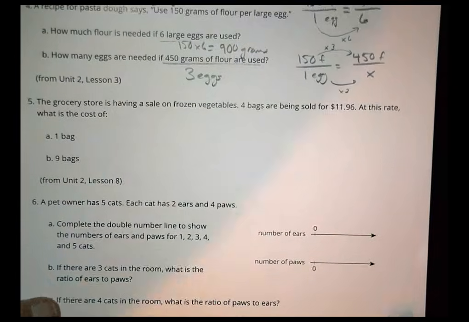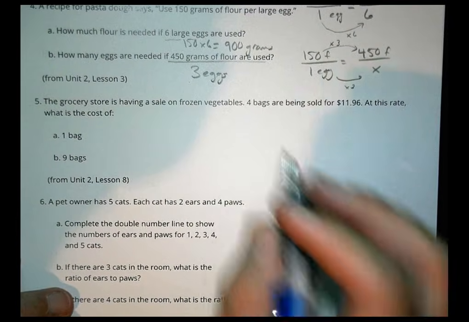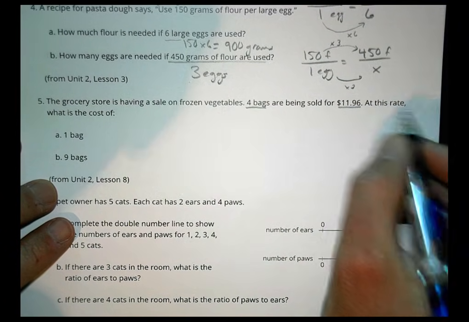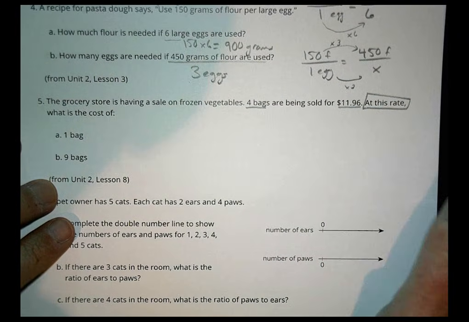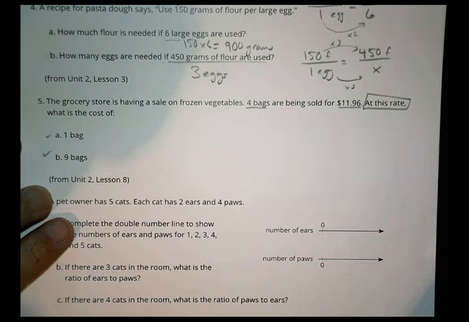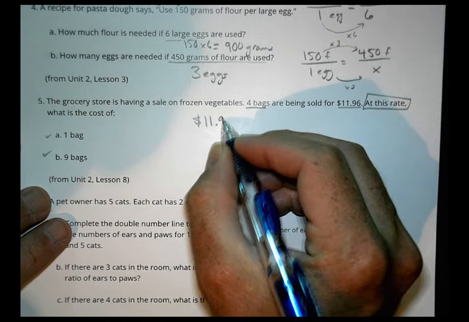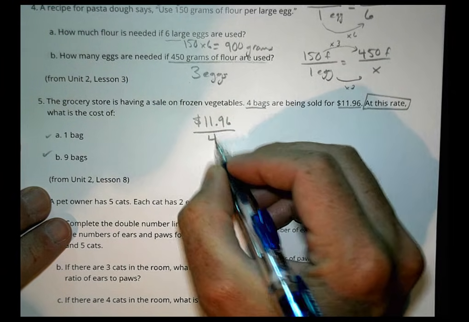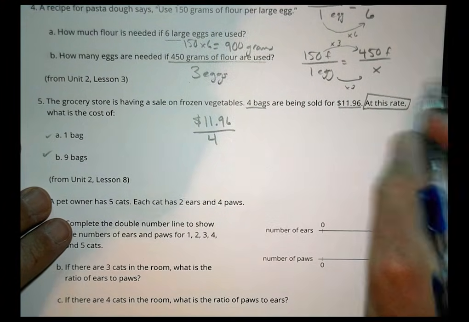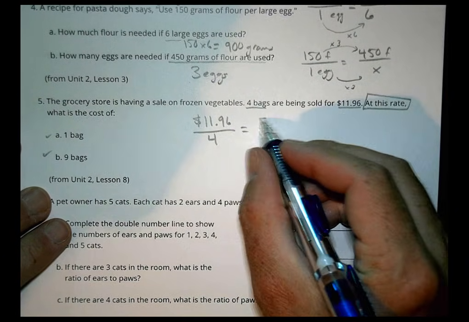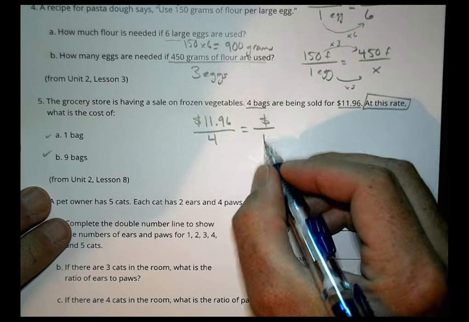Number 2. A grocery store is having a sale on frozen vegetables. 4 bags are being sold for $11.96 at this rate. What's the cost of 1 bag? And then 9 bags. All right, so right now our cost is $11.96 for 4 bags. That's what we know. So what is that rate in terms of being at 1 bag? So if we're doing 1 bag, it's the price per 1 bag.